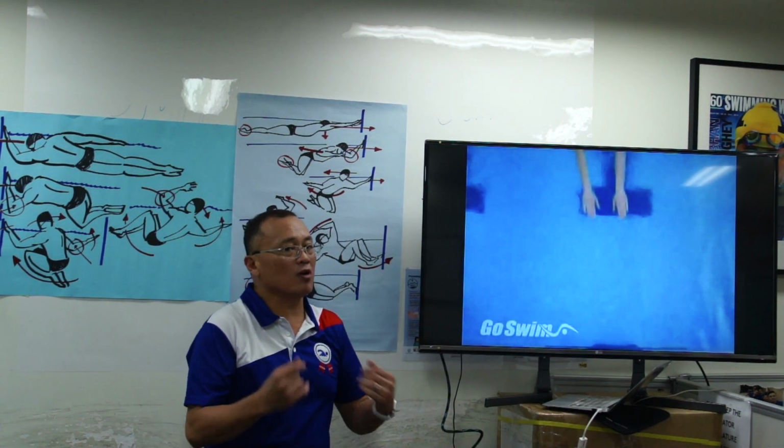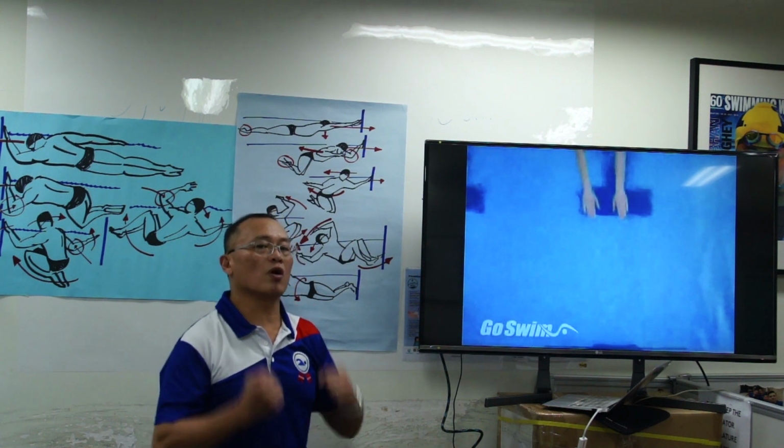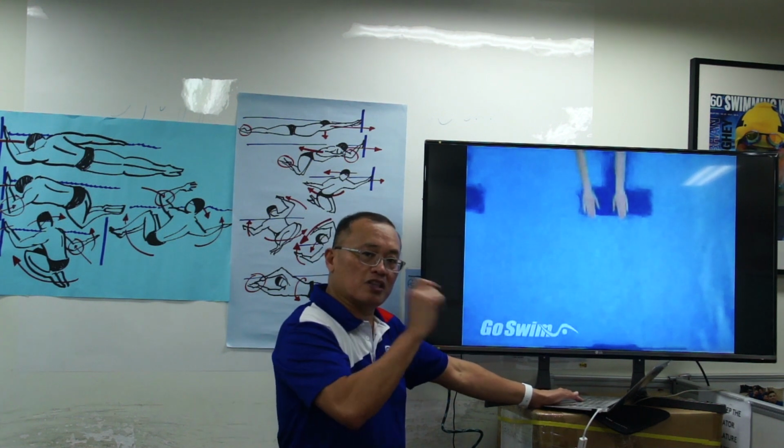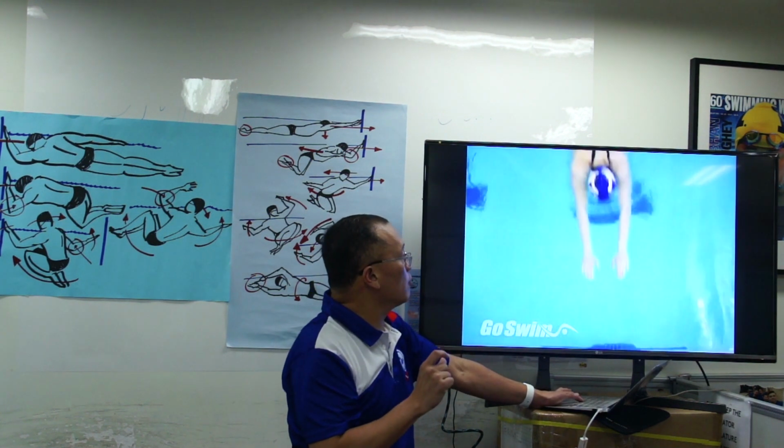Now what step 3 represents is the hand recovery. Because we don't want to push off with your arms by your side, of course. We want you to produce a streamline. So with this simple exercise again, to focus on these very important points of the open turn, watch this.